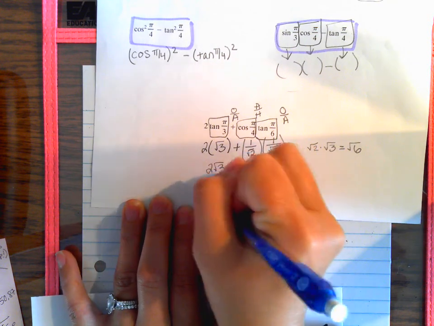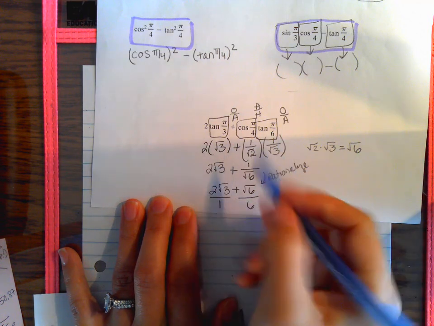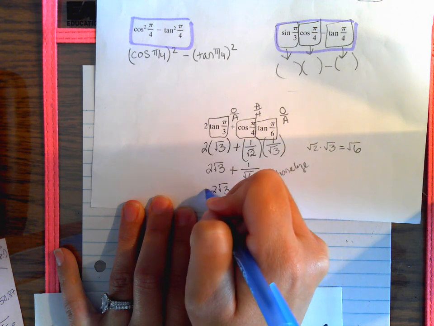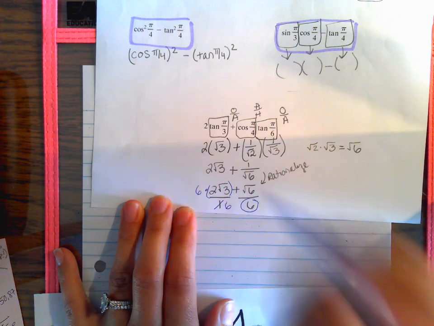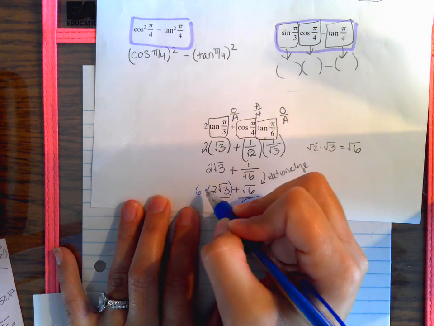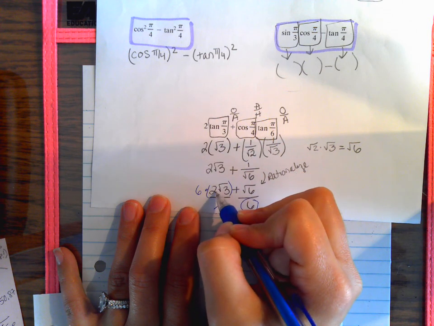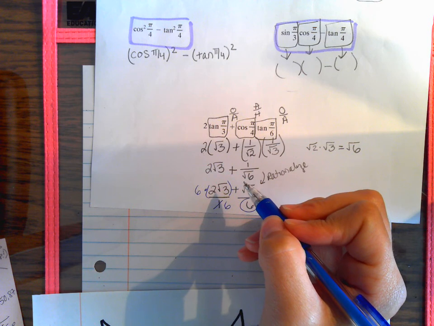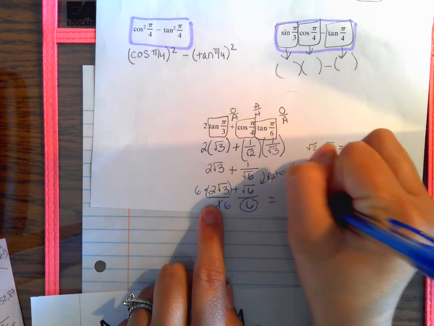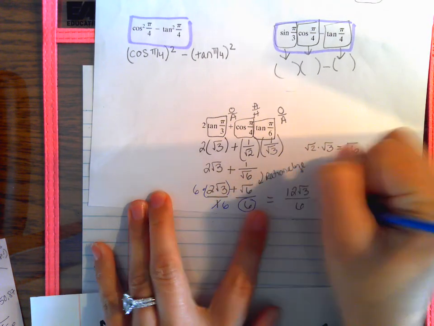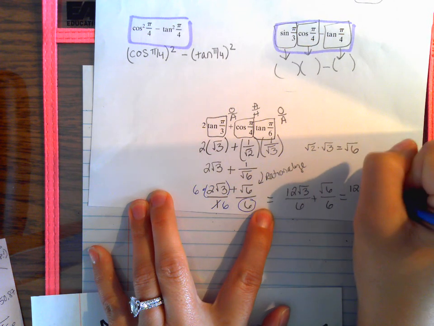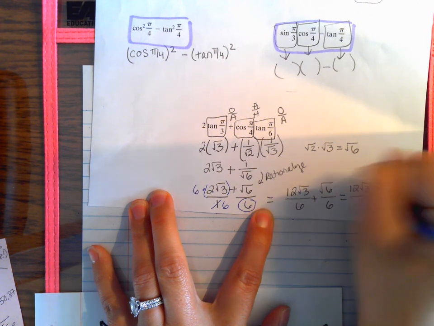Okay, so then that tells me we need a common denominator. Okay, and our common denominator is going to be 6. So I multiply this by 6, and I multiply this entire thing by 6. Now, when you multiply that by 6, it's just by the 2, okay? It's not like 2 to the 2 and to the radical 3. There's no plus or minus sign here. So it's just 2 radical 3's multiplied by 6. So that would be 12 radical 3. So I have 12 radical 3 over 6 plus radical 6 over 6. And I'm going to slide them across. 12 radical 3 plus radical 6 over 6.